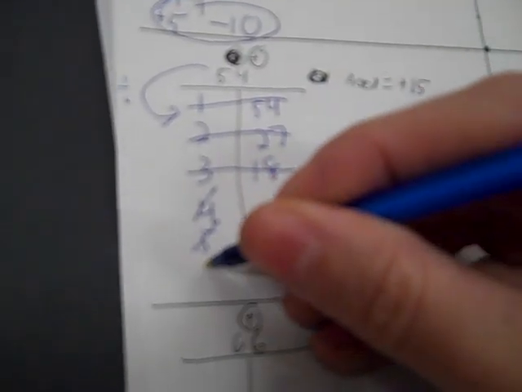3. 54 divided by 3 is 18. Okay, add them. 3 plus 18 is 21. I'm not looking for 21. 4. That's a decimal, so I don't even put that there. Okay, 5. 54 divided by 5, decimal. Not even going to write it.